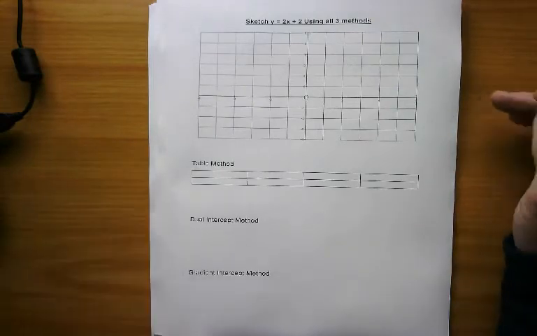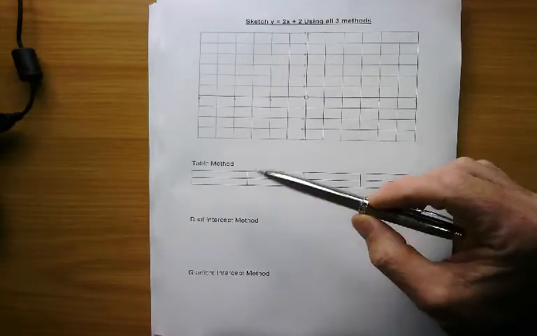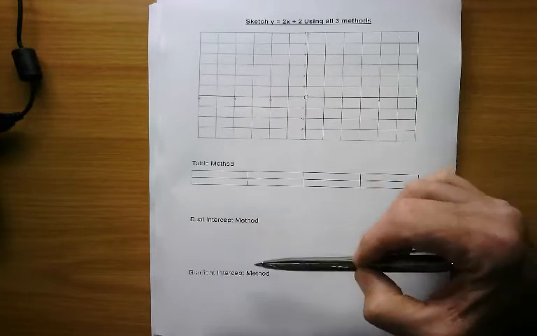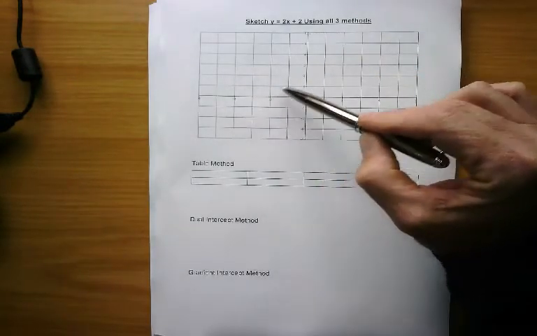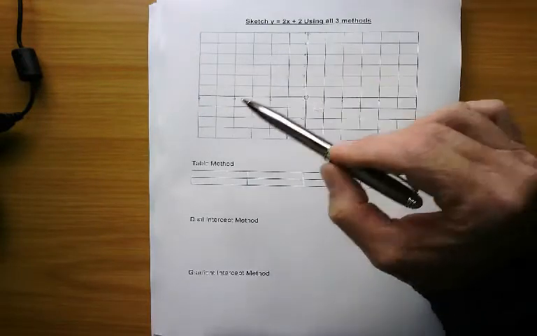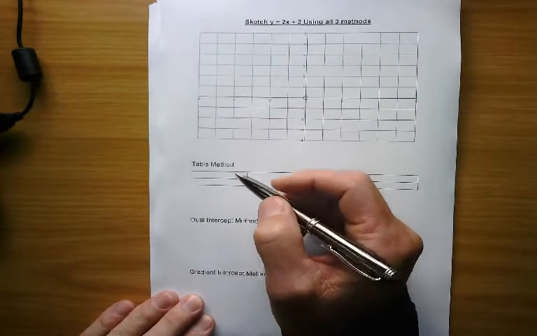Okay, we're going to sketch y is equal to 2x plus 2 using all three methods. Now obviously we've got three different methods to draw the same equation. So we're going to get the same line. Each equation has its own line. Right, we start off with the table method.